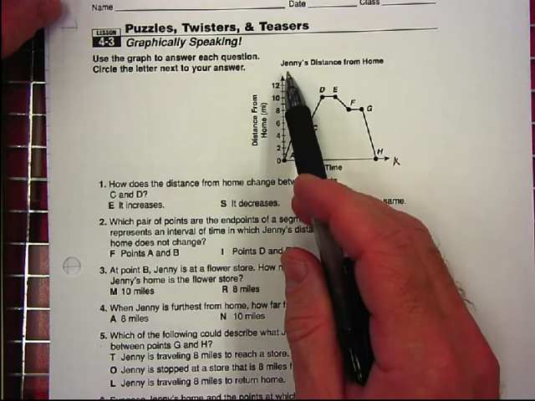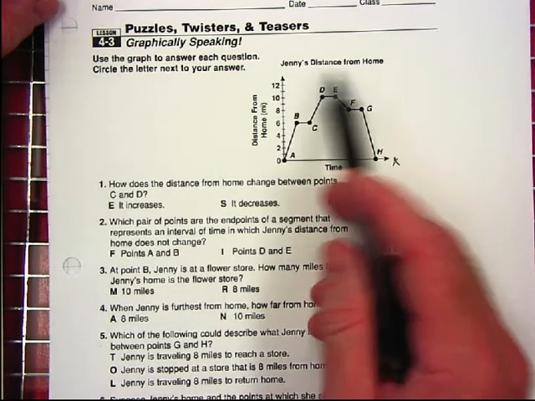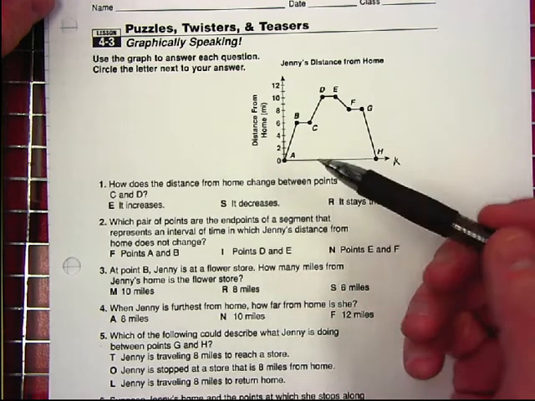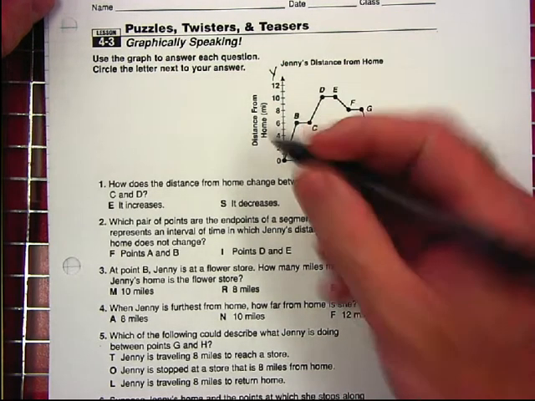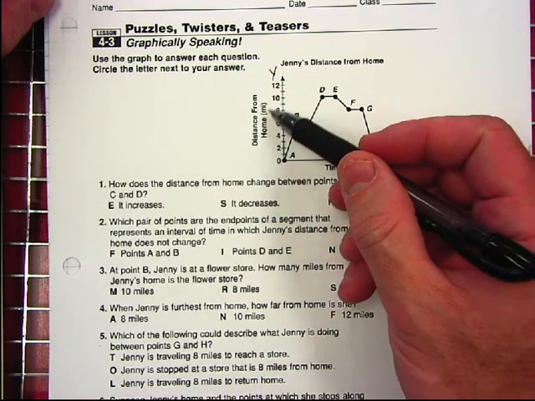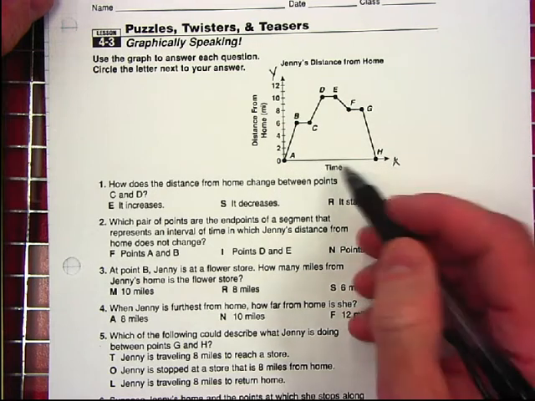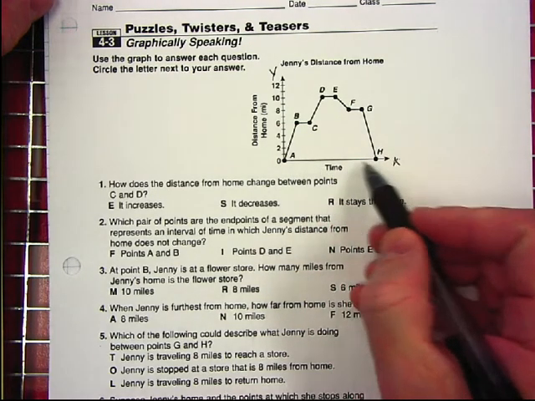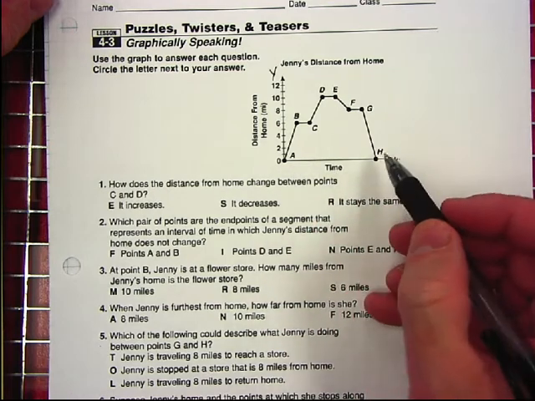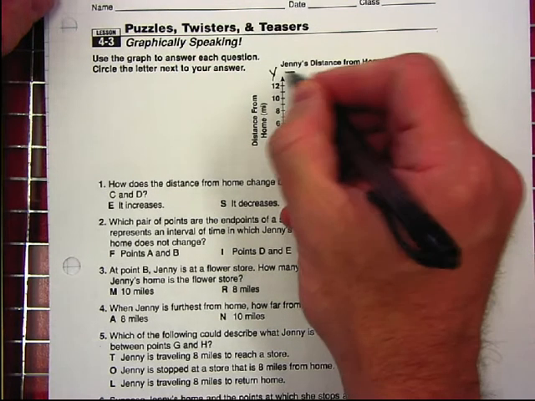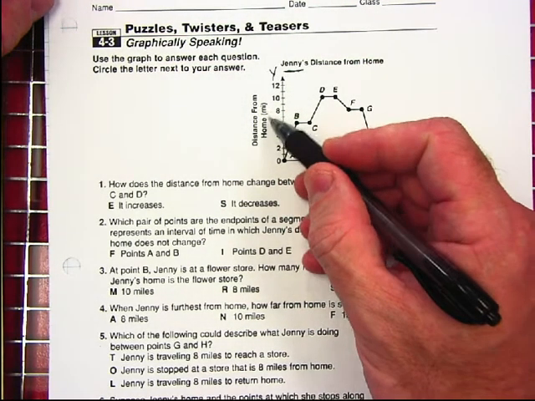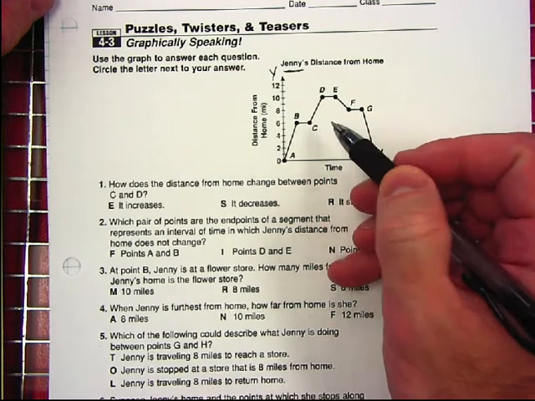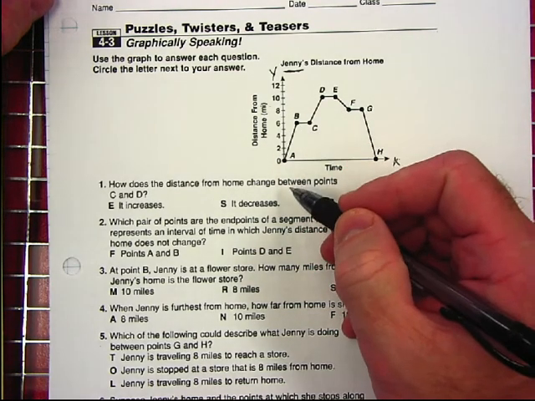First, we want to look at the title of the graph, Jenny's distance from home. Then we look at the labels for the axes. The y-axis is distance from home in miles, and the x-axis is time. So as time passes, Jenny is traveling some number of miles from home or back towards her home, depending on the points on the graph.